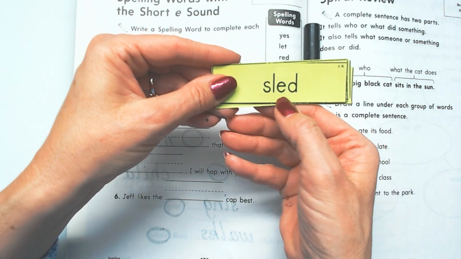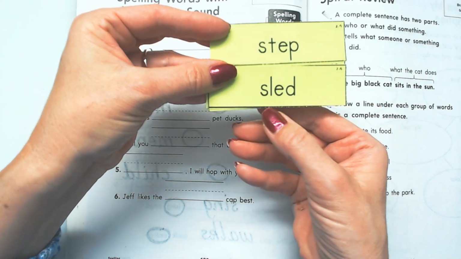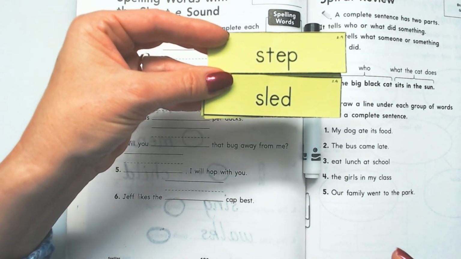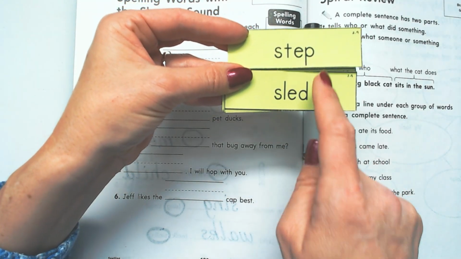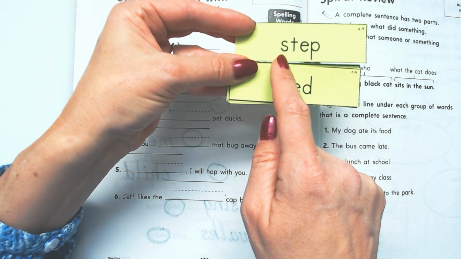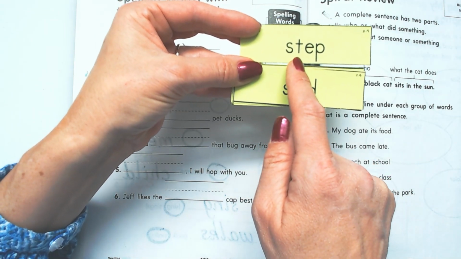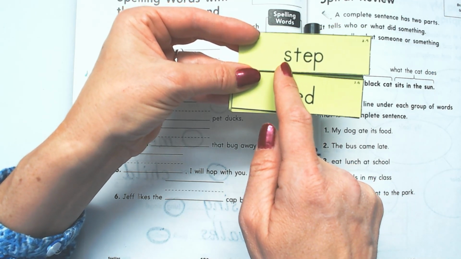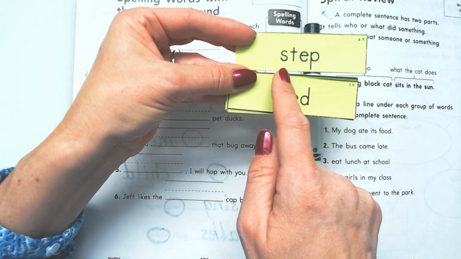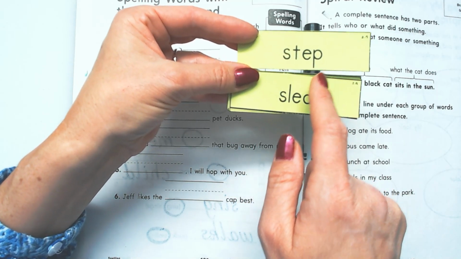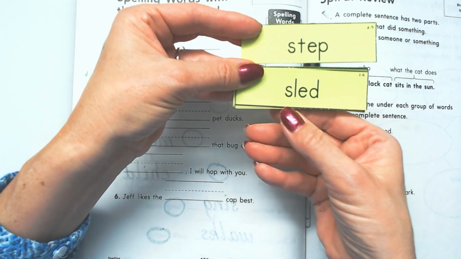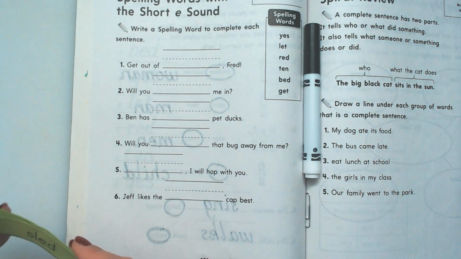Sled. So step and sled, you need to practice because sometimes first graders, or much of the time, first graders are no good at their blends when they're first starting. So you're going to have to practice these. Step. There's a tiny little T in there. You can barely hear it when I say it, but you have to spell it with a T or you will not get it correct for your challenge word. Step. And sled. That's a little bit easier to hear. Sled.